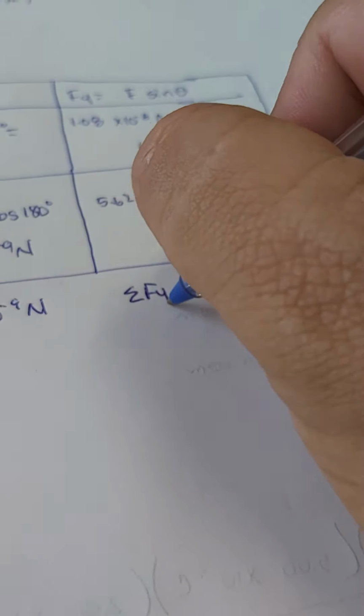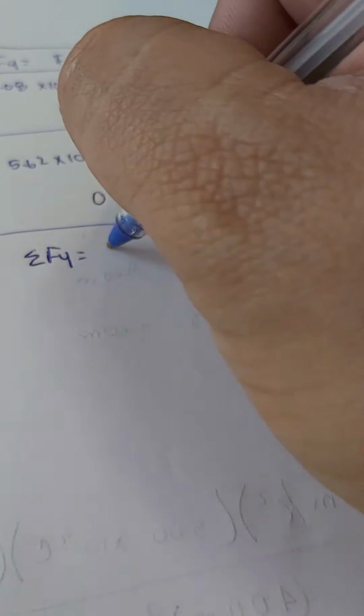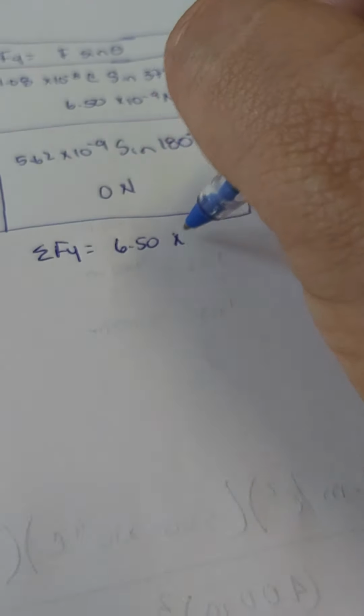Once we add this in our calculator, the summation of Fx is equal to 3.01 times 10 to the negative 9 newtons. And for the summation of Fy, we get 6.50 plus 0, 6.50 times 10 to the negative 9 newtons.